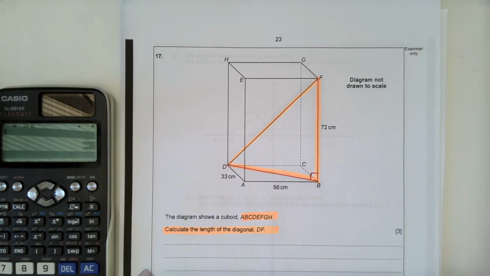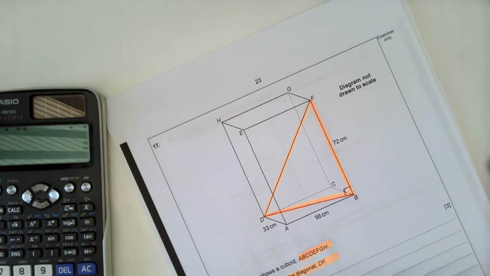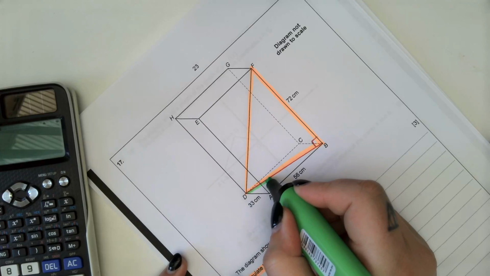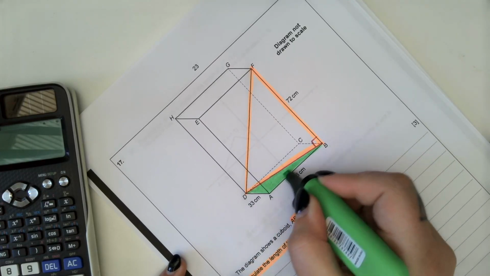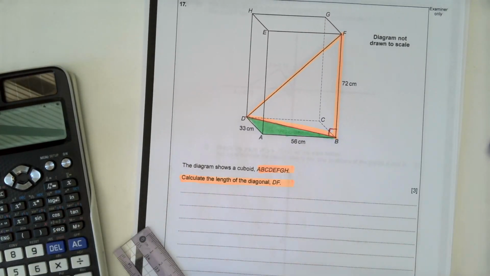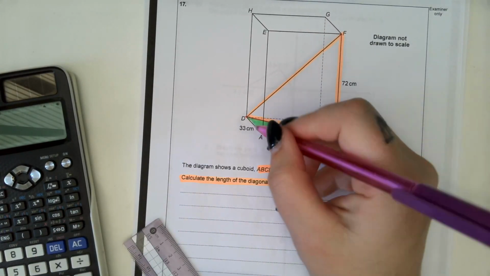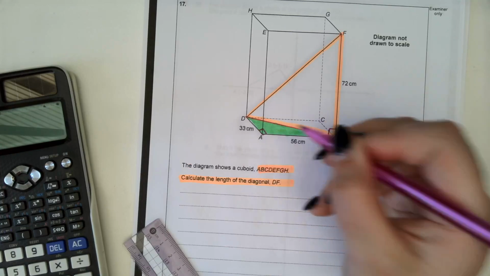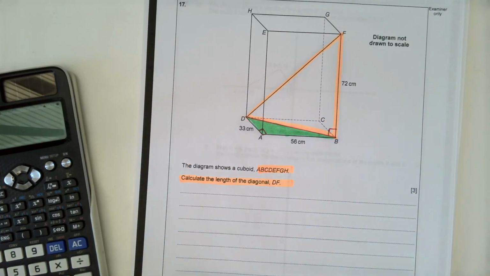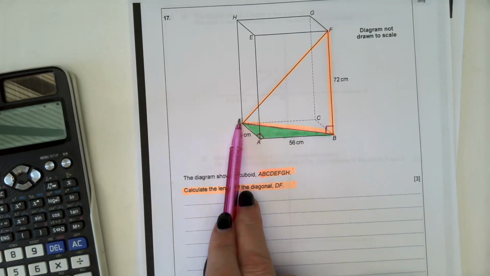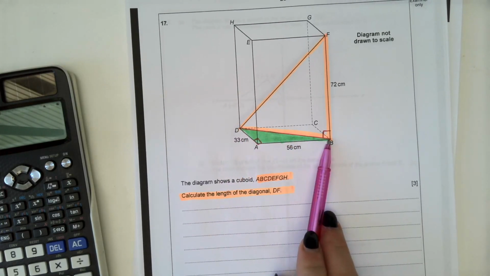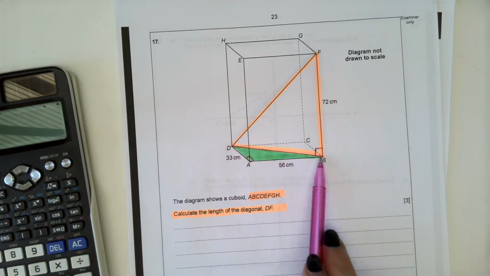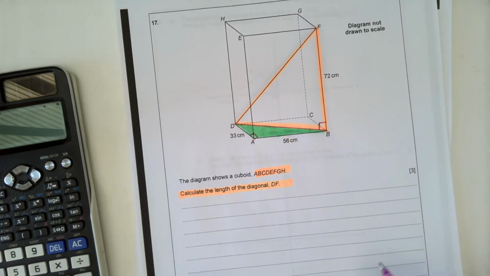What I've also got formed down at the bottom here on the base of the cuboid is another right angle triangle. So this is where you need to be able to picture these things. So that cuboid is flat on the floor, guys. So that means that this is also a right angle here. So I'm going to use this smaller green triangle to find the length DB using Pythagoras. And then once I have the length DB, I'm going to use the bigger triangle to find the length DF.